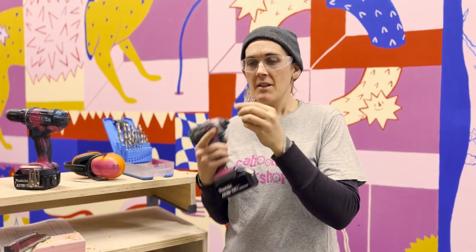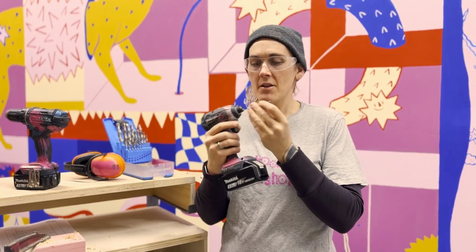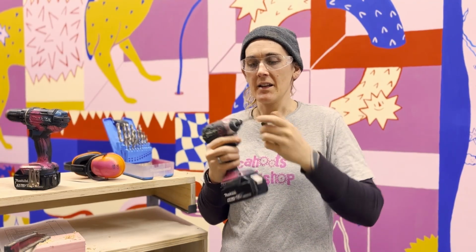In terms of driver bits for the impact driver, most of them are just like this. They have different shaped or sized heads on, and they click in, and away you go. You can also put an adapter in here, which means you can put a socket wrench on here, and then you can use those sockets to drive machine screws, bolts, take nuts off, things like that.